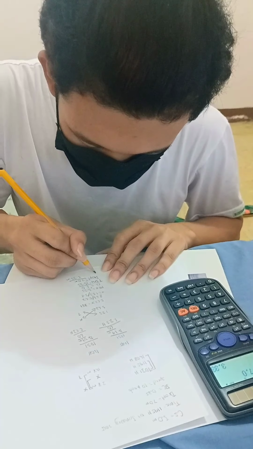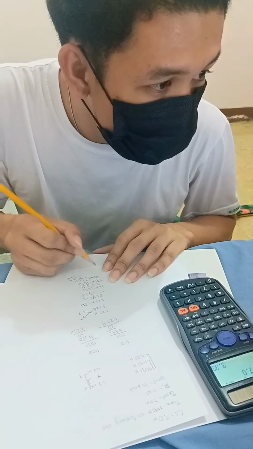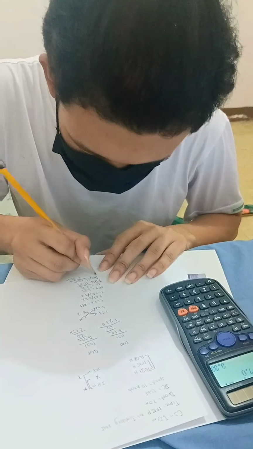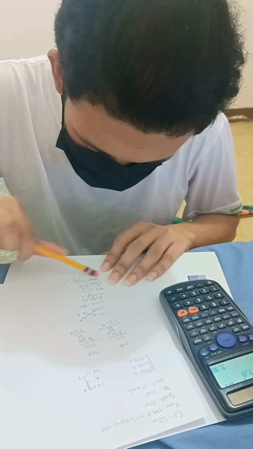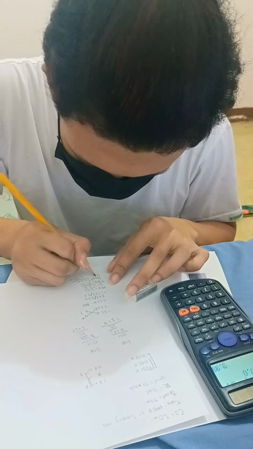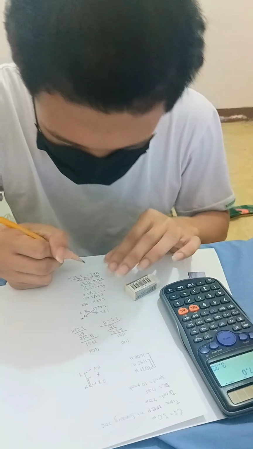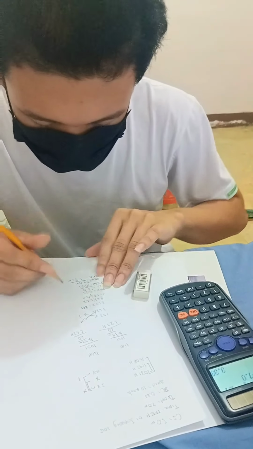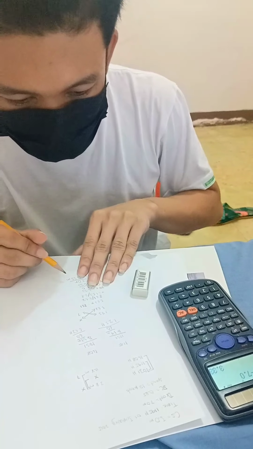So our UKC, or under keel clearance, is 3.33.